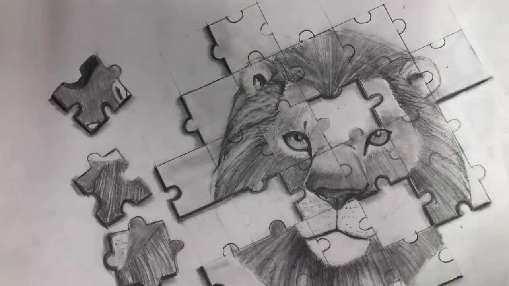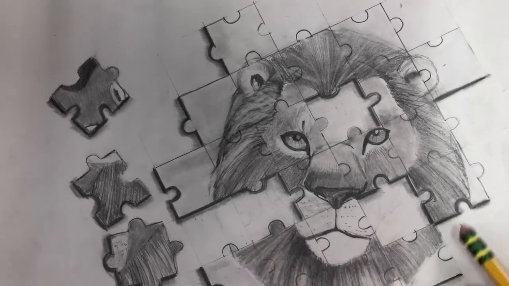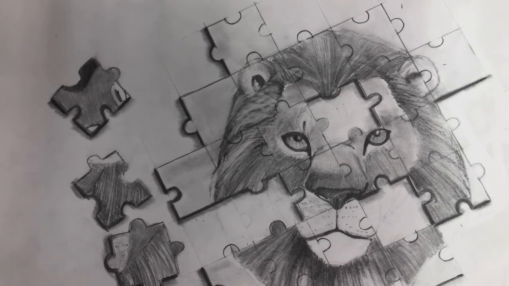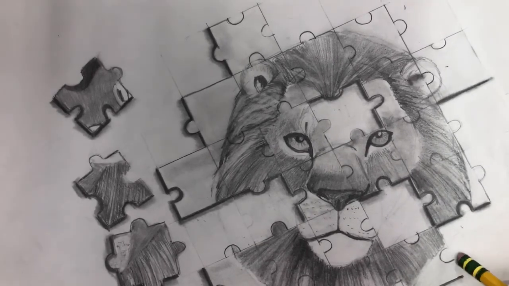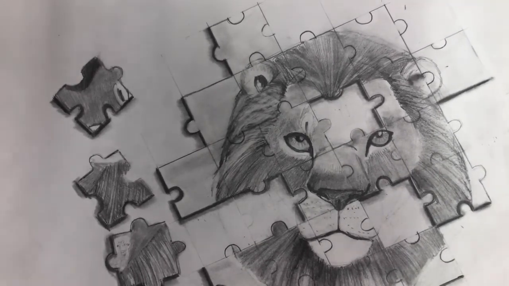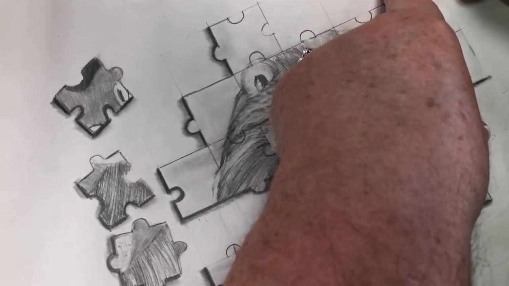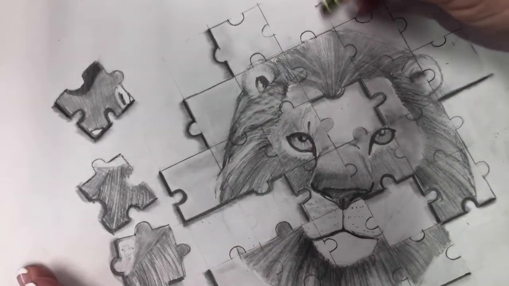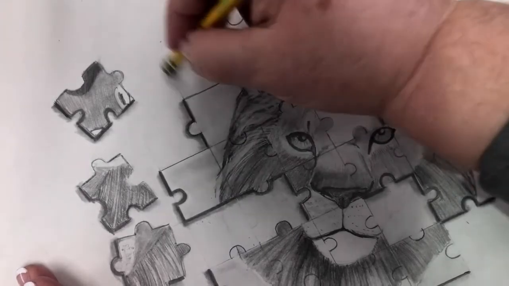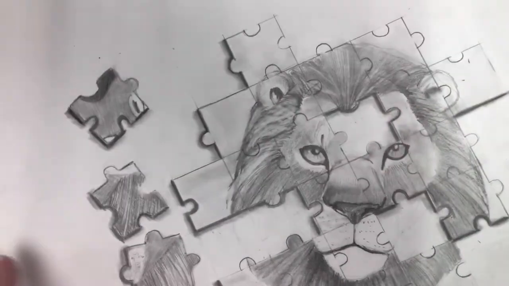Now this is a good time too to take an eraser and go around and just clean up any edges that might still be showing through. Again, it's another reason why we should get in the habit of drawing lightly, because sometimes you just can't erase them. Okay.